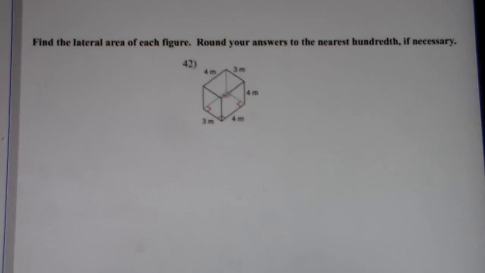Attention, students. And don't worry about 41 and 42. All right, that's the end of section 1 here, unit 1 review packet. Next, move on to review packet number 2, and keep on studying. All right, good luck.